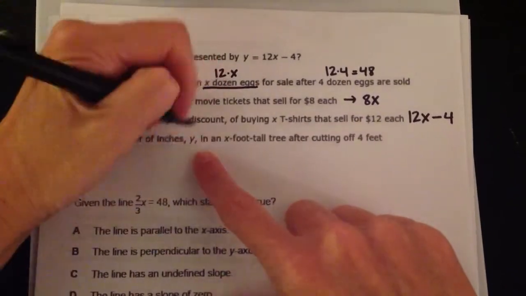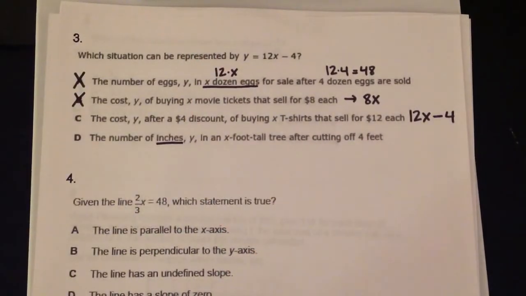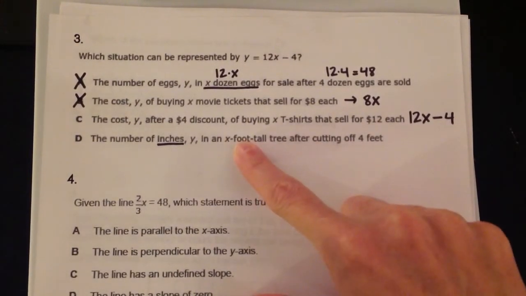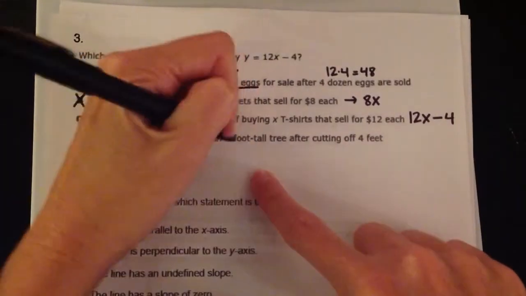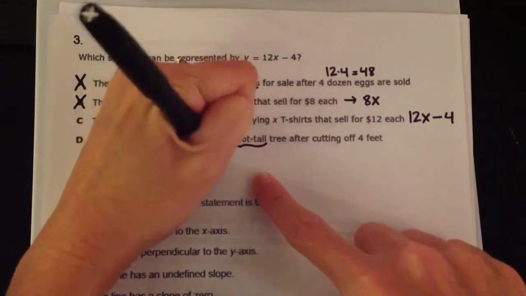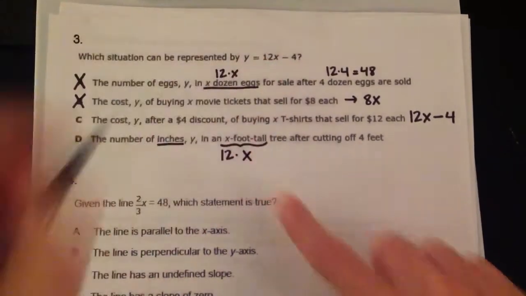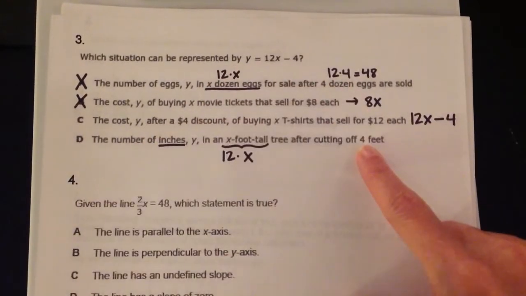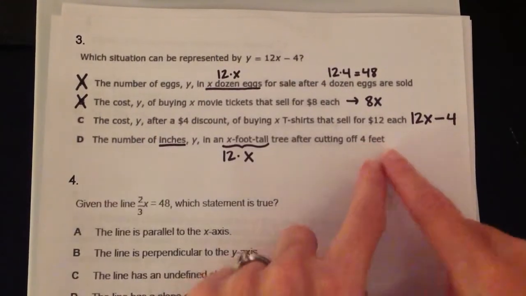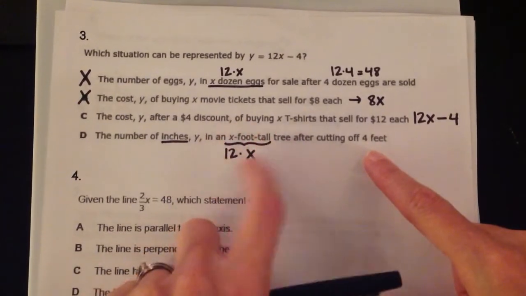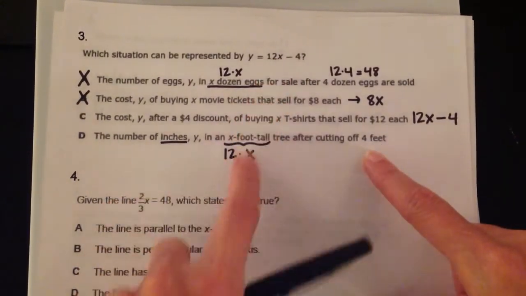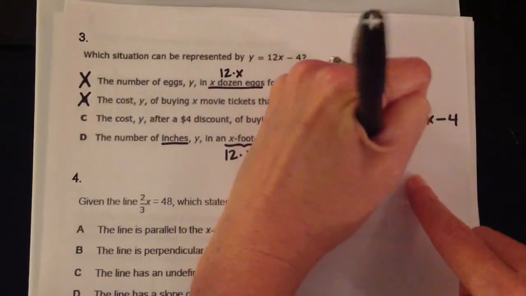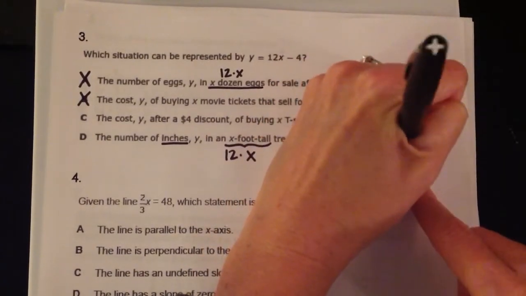The number of inches. Now keep in mind, we want our end unit of measurement to be inches. In an X foot tall tree, well, how do I change from feet to inches? Well, I know in 1 foot there are 12 inches, so this would be the same as saying 12 inches times however many feet I have. That's going to give me the number of inches. And then cutting off is the same as subtraction. But look at my unit of measurement here. I'm measuring this tall tree in inches because I'm multiplying by 12 according to the equation, but then I'm subtracting 4 feet. 4 feet is really 12 times 4, which is really 48 inches.